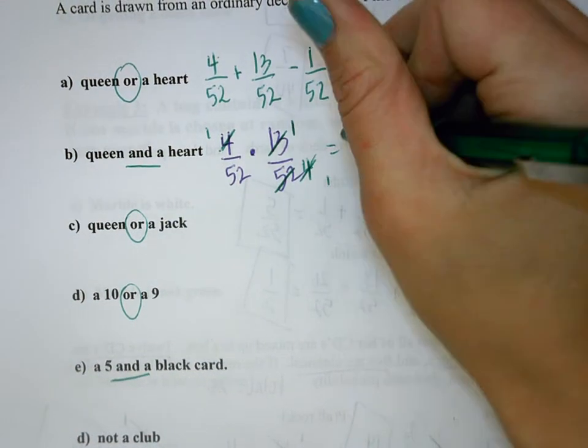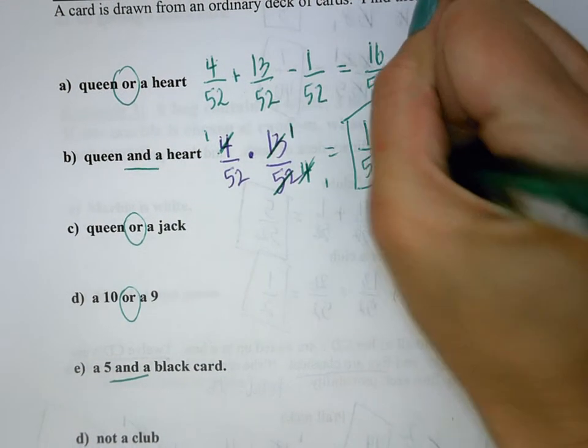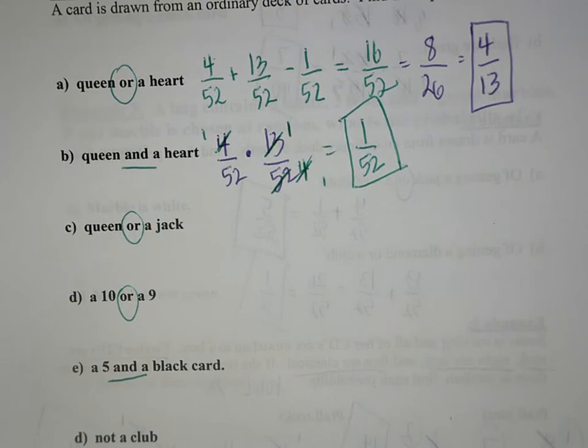So let's think about this, okay? We're going to kind of go backwards. What's the probability of drawing a queen and a heart at the same time? There's only one card that's a queen and a heart. The Queen of Hearts, right? Which would make sense why it is 1 out of 52. Make sense? So if you know your cards, you could have just got that. But this is how it goes mathematically. Okay? Are we good? Yes?